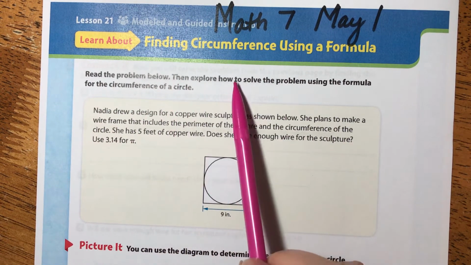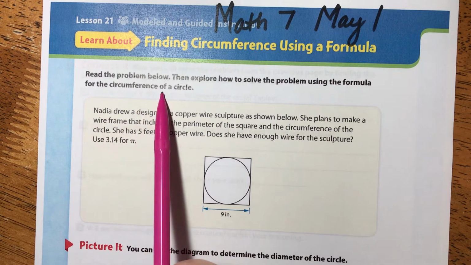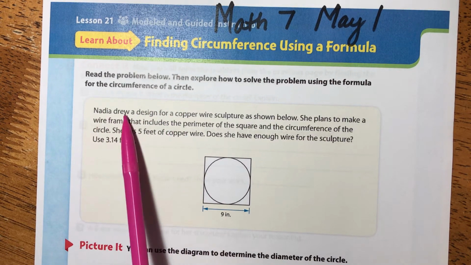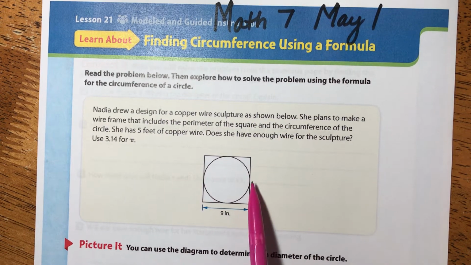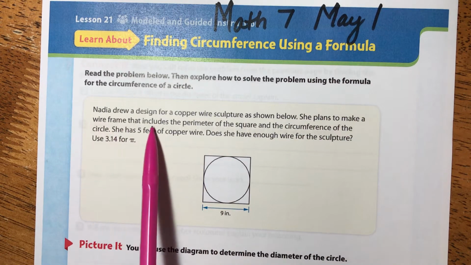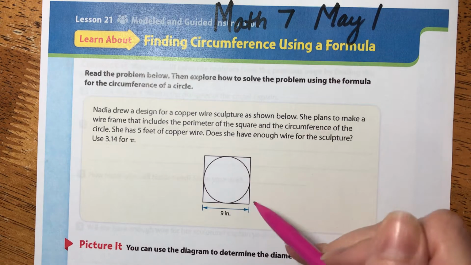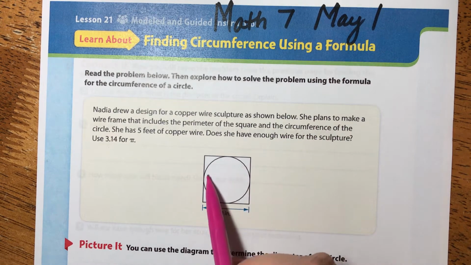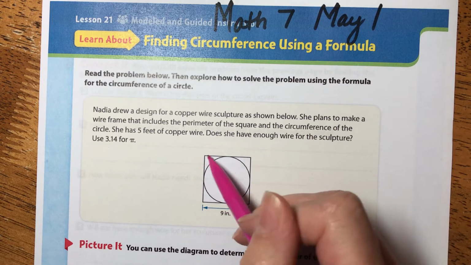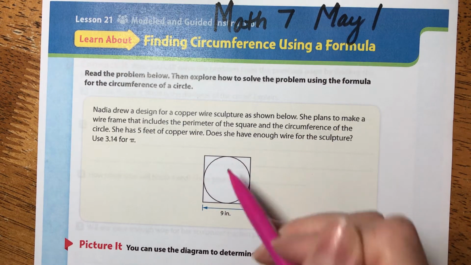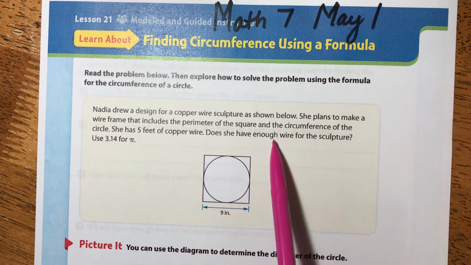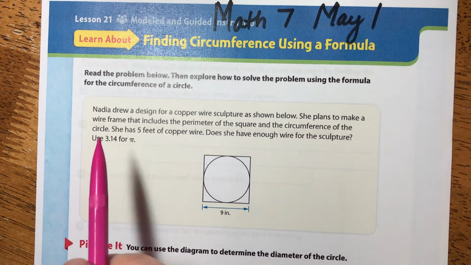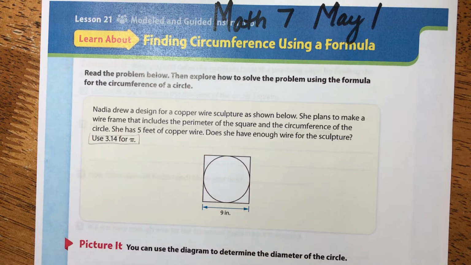Read the problem below, then explore how to solve it using the formula for the circumference of a circle. Nadia drew a design for a copper wire sculpture. She plans to make a wire frame that includes the perimeter of the square and the circumference of the circle, with the square on the outside and the circle on the inside. She has 5 feet of copper wire. Does she have enough wire for the sculpture? We talked about this yesterday: we're going to use 3.14 for pi.